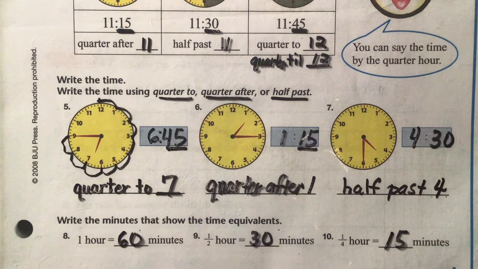All right, I look forward to seeing you next time when, again, we're focusing on time. And we're going to be reading clocks, telling time to the nearest minute.